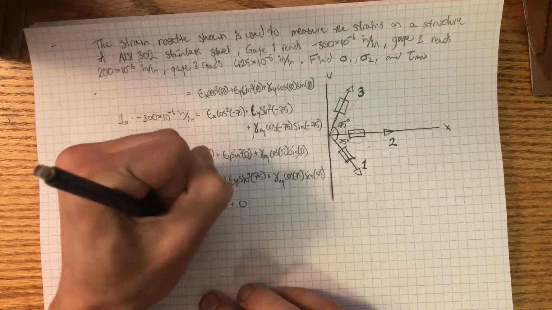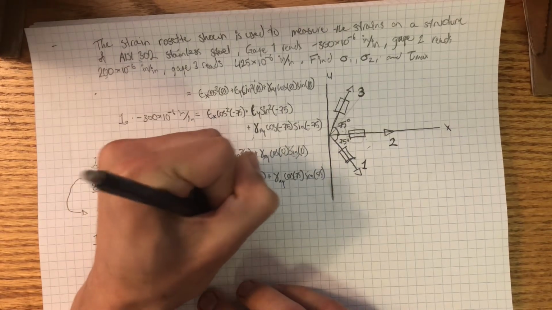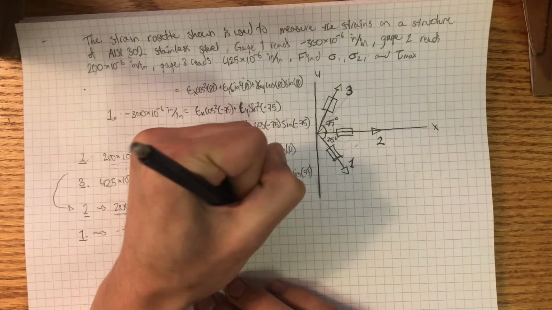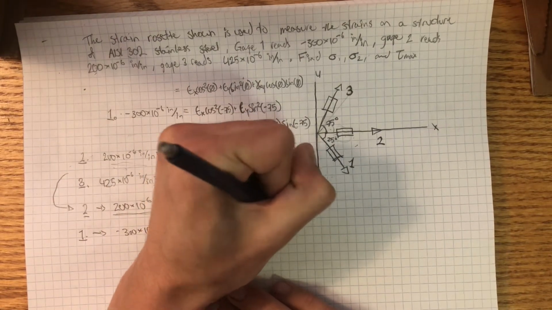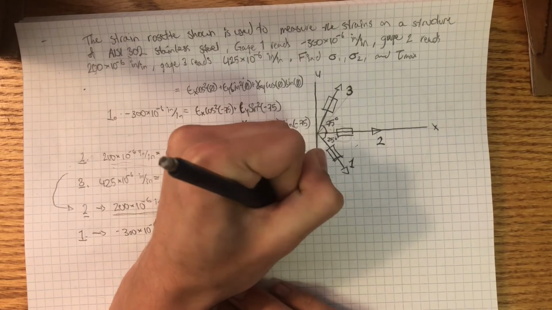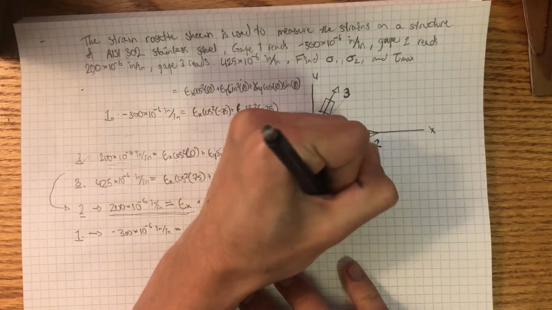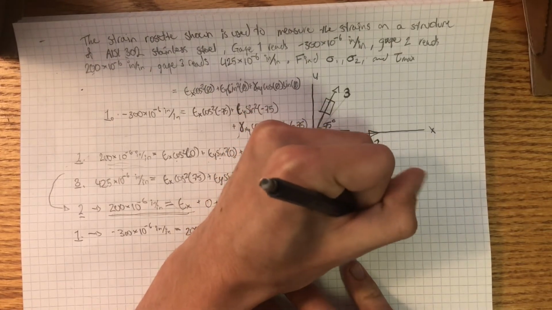Right? So 200 times 10 to the negative 6 cosine squared negative 75 plus normal strain in the y direction, sine squared negative 75 plus shear strain for the xy plane, cosine negative 75, sine negative 75.